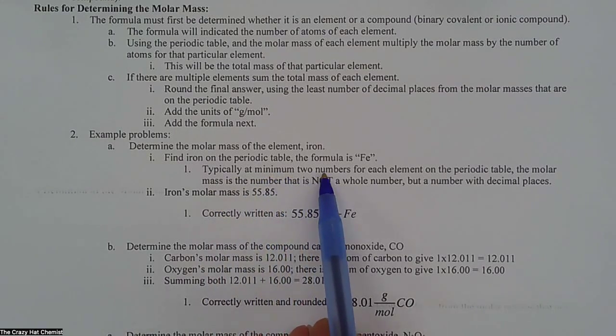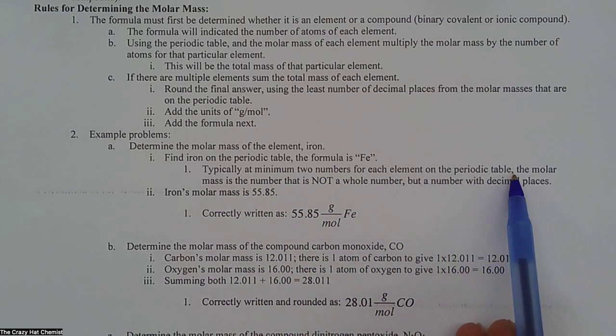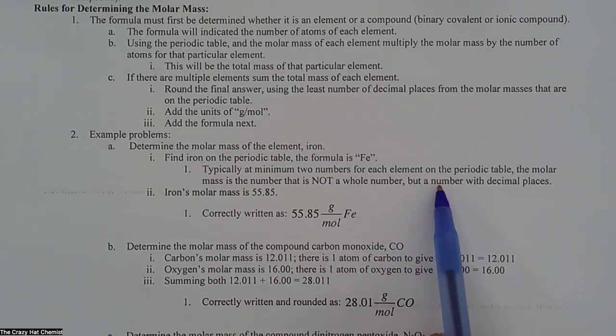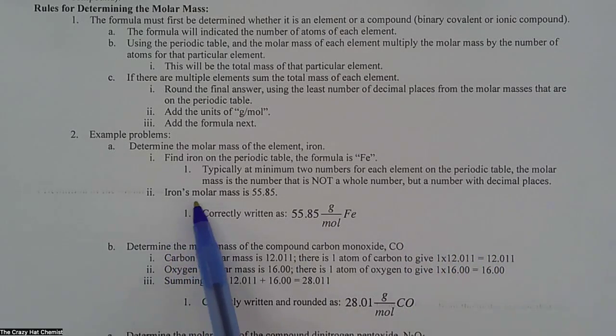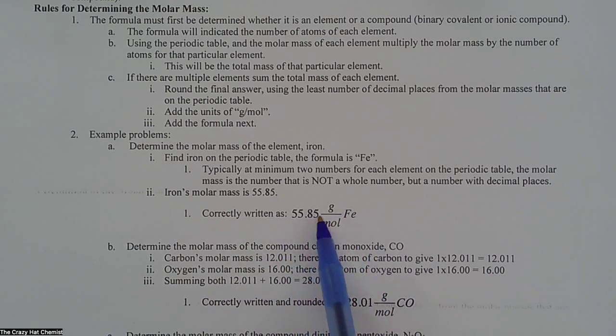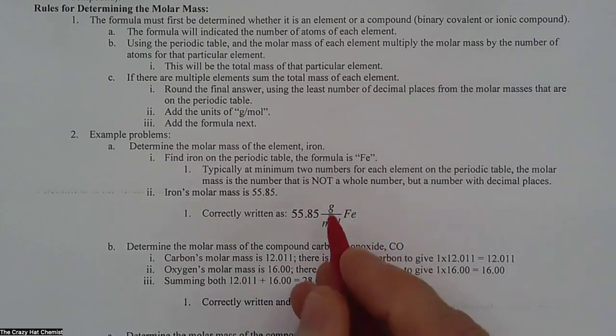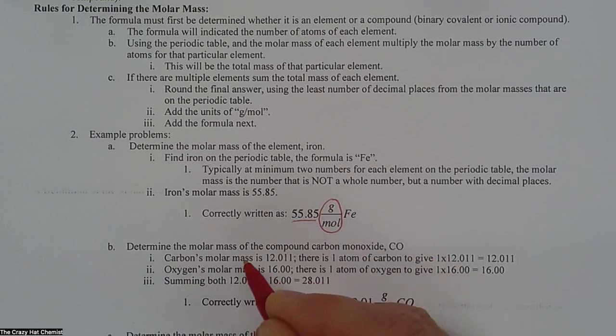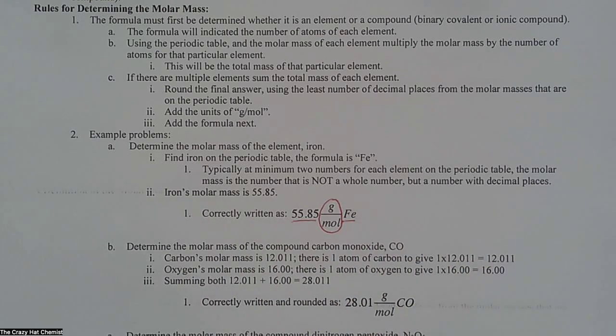Typically there are, at a minimum, 2 numbers for each element on the periodic table. The molar mass is the number that is not a whole number, but a number with decimal places. Iron's molar mass is 55.85, correctly written as 55.85 grams per mole Fe. So I have a number, units, and a formula. The number is right here, that's the 55.85. The units are grams per mole, and the formula is Fe. All right, let's see if we can do example B.